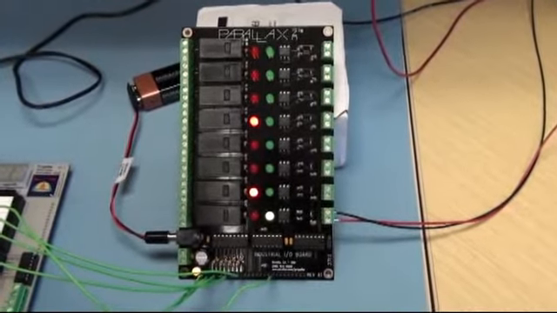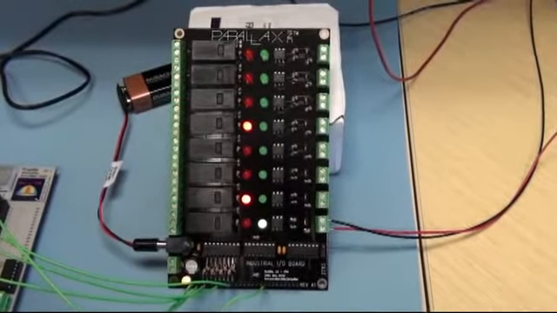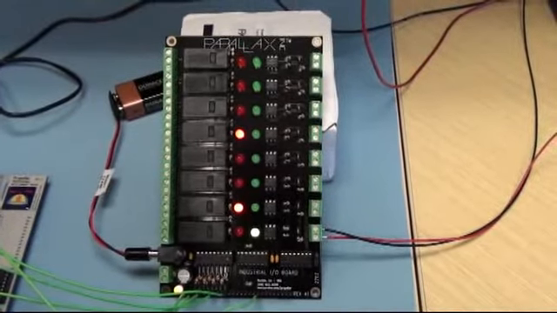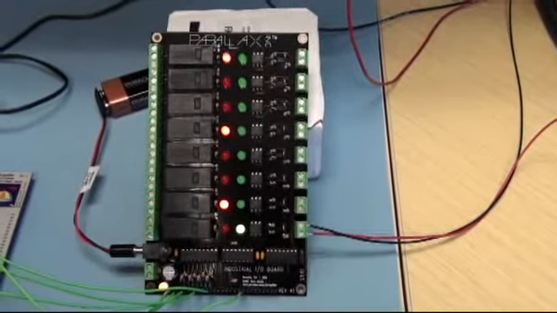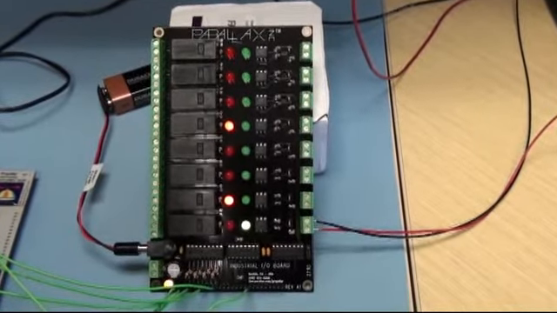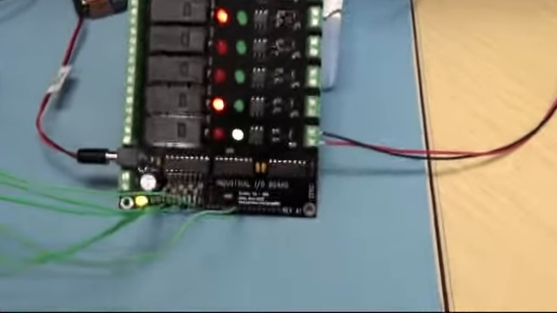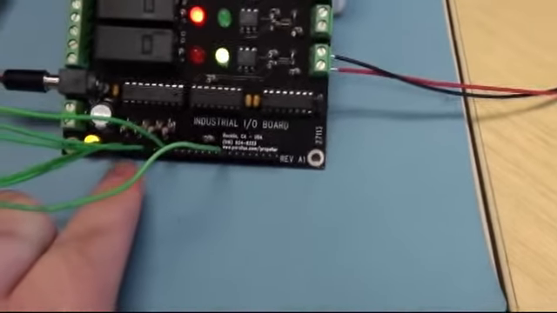Okay, so here's the industrial I/O board connected to the PPDB, and I've got it controlling some relays here, 3 of them. One's turning on and off, the other 2 are pretty much static, just on, so you can see what that looks like. There's also an input wired to input 1 there, so you can see the green LEDs on. This header down here is where the connections are made to interface the board to your microcontroller.